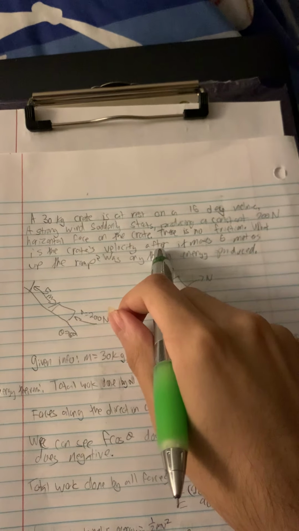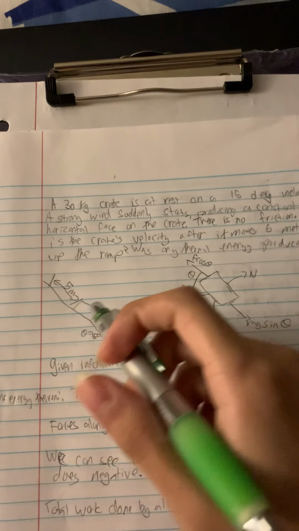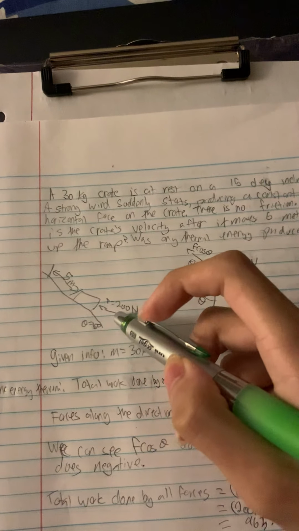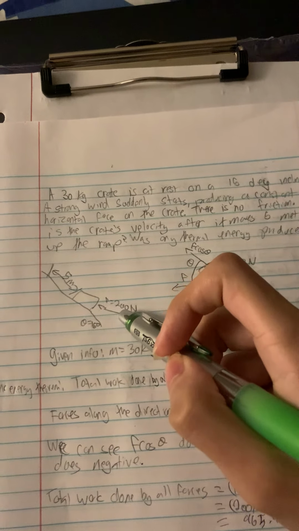So here's a diagram of what's happening. As you can see, there's a crate on an incline, and there's a 200 newton force going up it, and it travels 5 meters up, and so it ends up around here, and the incline is 15 degrees. I also drew a force diagram. So here's the normal force being applied, and then the gravity, and then here's the F cosine theta, as you can see, going with it.